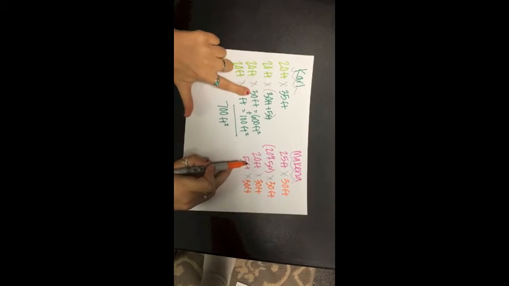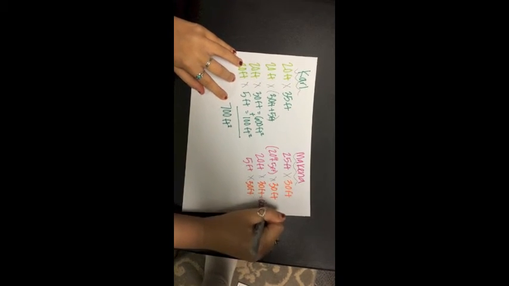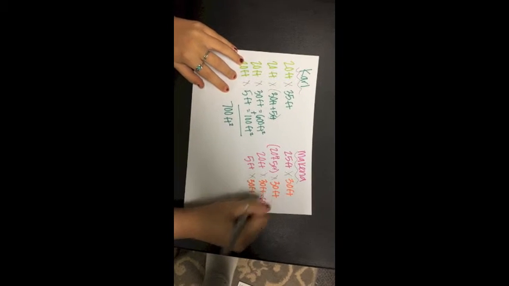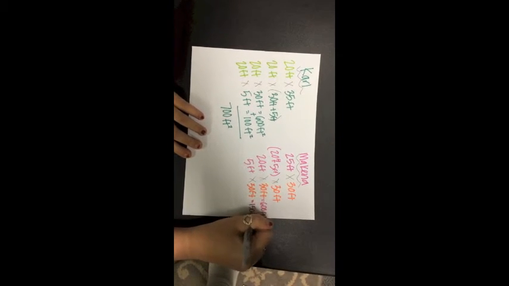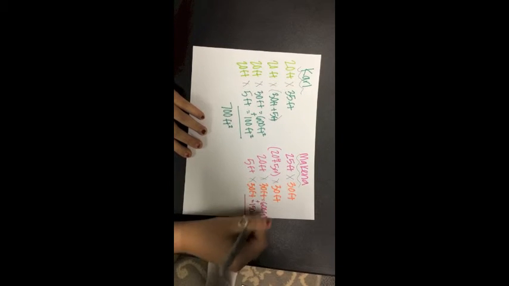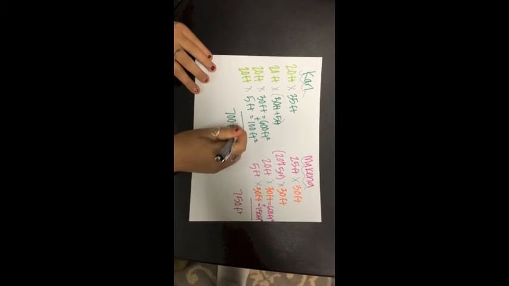And same thing here, we know 20 times 30 is 600. So there's 600 square feet. And then we know 5 times 30 is 150, because 5 times 3 is 15, plus the 0 is 150 square feet. And 600 plus 150 is 750 square feet. So we have the size of both of their gardens. So Carl's garden is 700 square feet, McKenna's is 750 square feet.